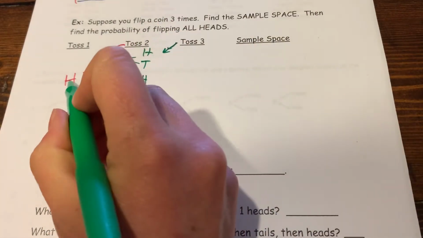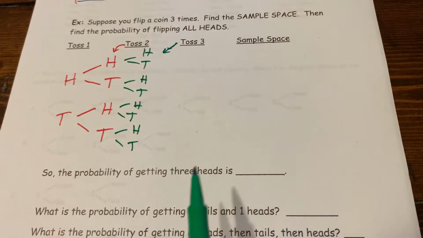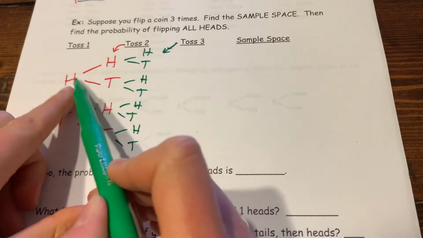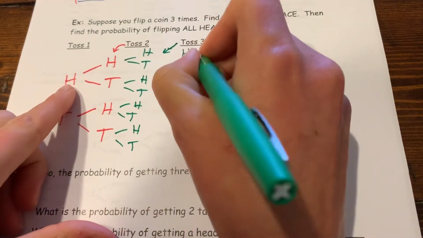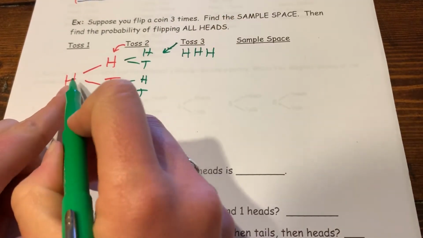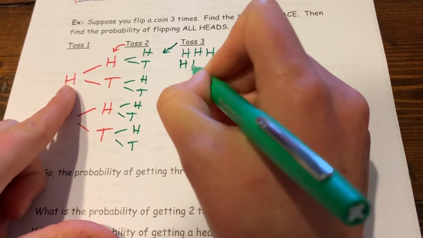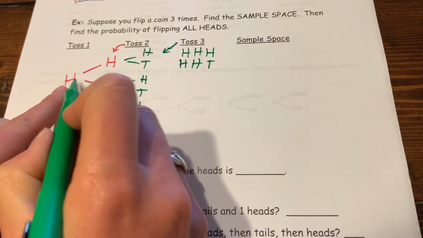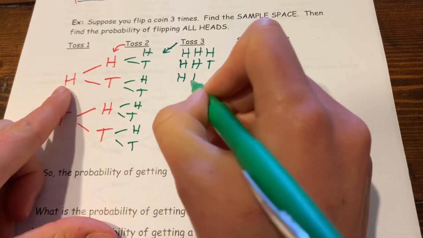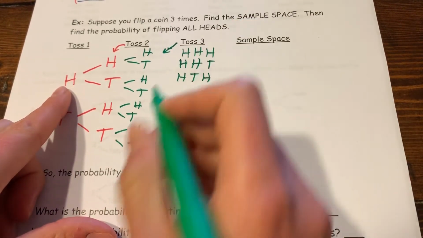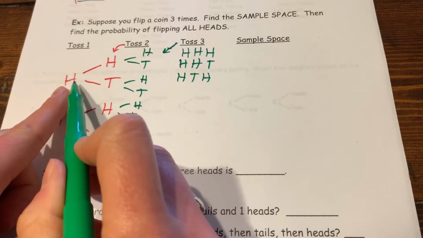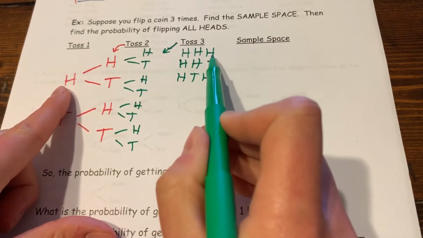So our sample space, we would follow all possible tracks of these branches. So one option would be getting heads, heads, heads, 3 heads. We would also have heads, heads, tails, H, H, T. Heads, tails, heads. Now this is where order matters, so don't go flip-flopping them because we're talking about toss 1, toss 2, toss 3.